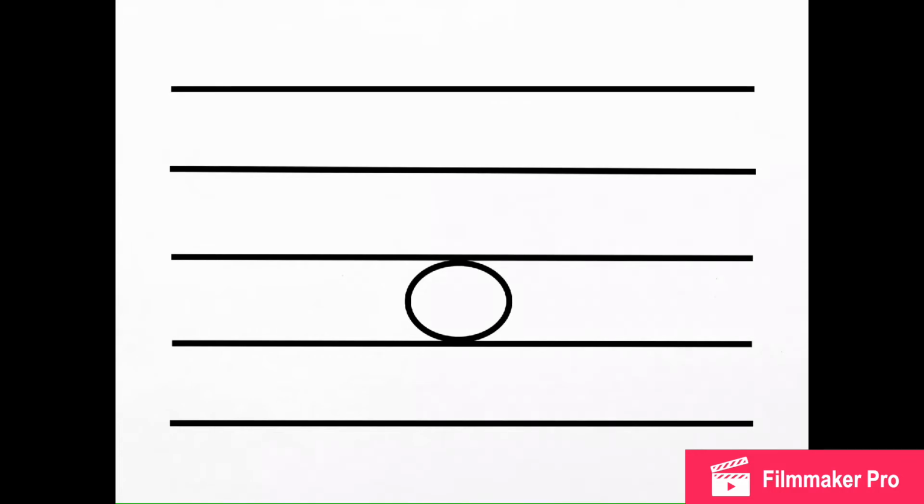this is whole note, counts 4, 全音符數4拍. This is half note, counts 2, 二分音符數2拍. This is quarter note, counts 1, 4分音符數1拍.